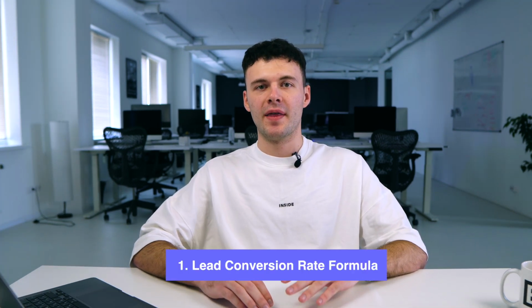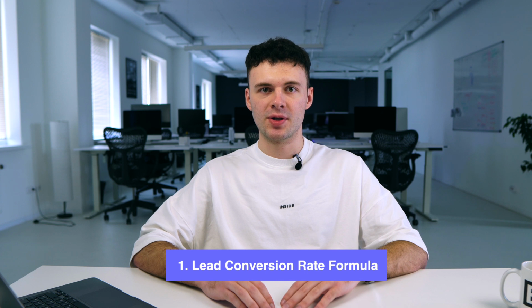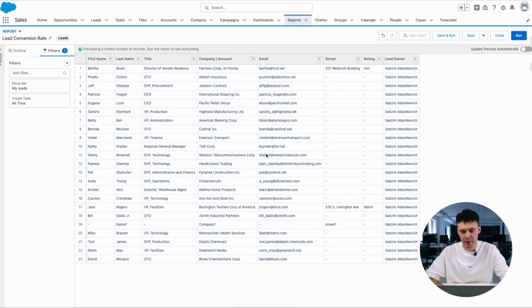The first one is the lead conversion rate formula. This formula calculates the percentage of leads that are converted into opportunities. It helps sales reps and managers understand the effectiveness of their lead generation and qualification strategies. To calculate the lead conversion rate for the selected period, we need to build a lead report.